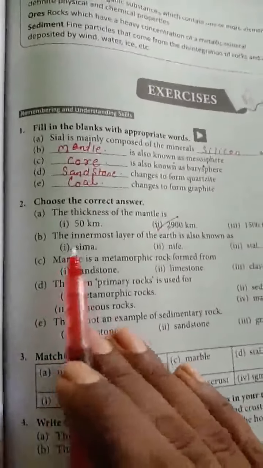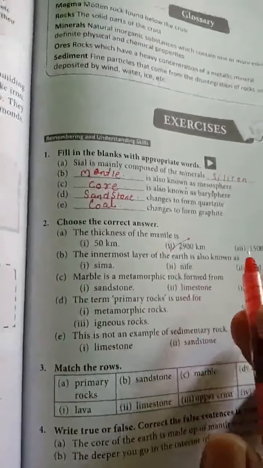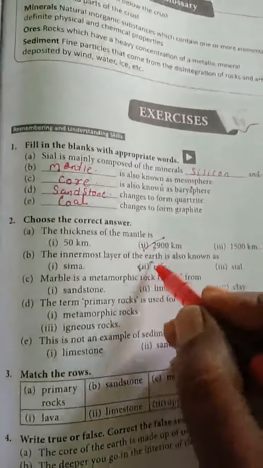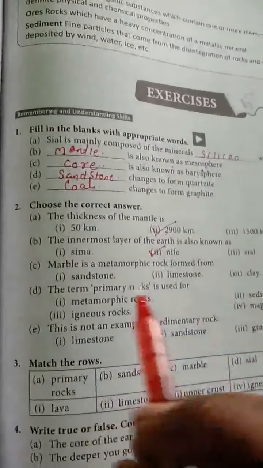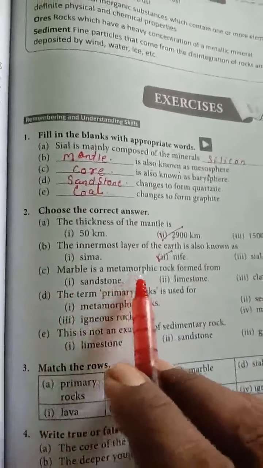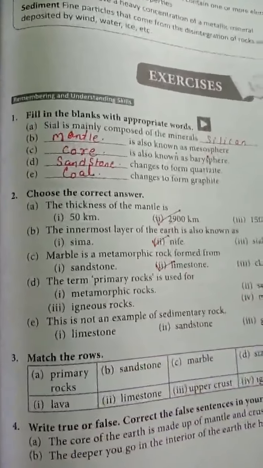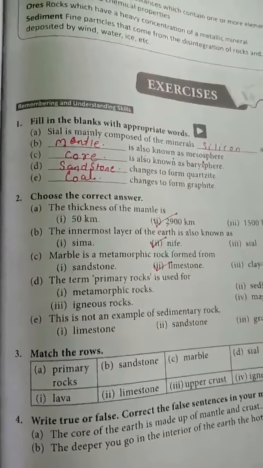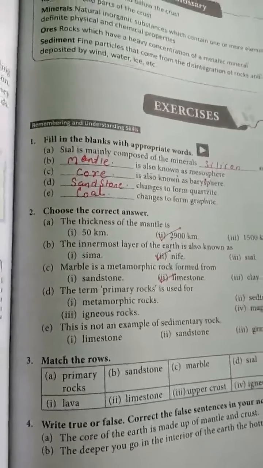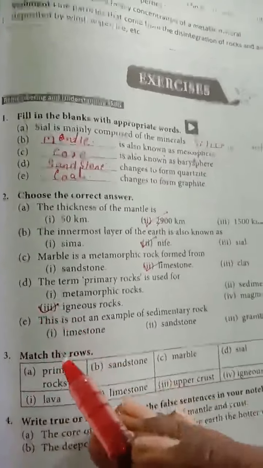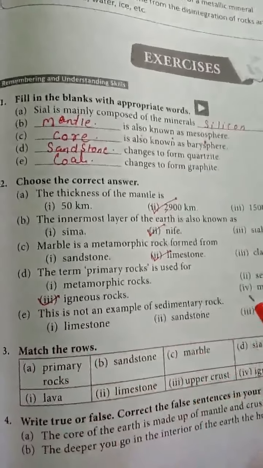The innermost layer of the earth is also known as core. इसको हम लोग कोर भी कहते हैं. मार्बल इज अ मेटामॉर्फिक रॉक फॉर्म्ड फ्रॉम लाइमस्टोन. किससे बना होता है? लाइमस्टोन से. द टर्म प्राइमरी रॉक इज यूज्ड फॉर, किसके लिए प्राइमरी रॉक्स होते हैं? इग्नियस रॉक्स के लिए. दिस इज मोस्ट एन एग्जाम्पल ऑफ सेडिमेंट्री रॉक. सेडिमेंट्री रॉक का एग्जाम्पल कौन सा है?